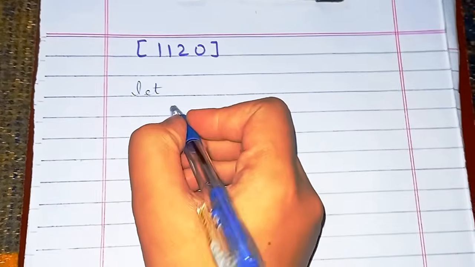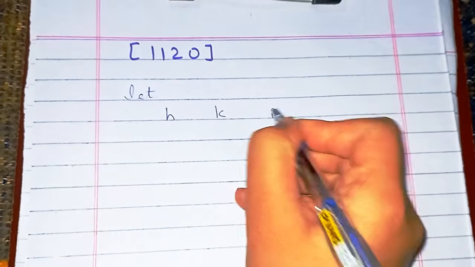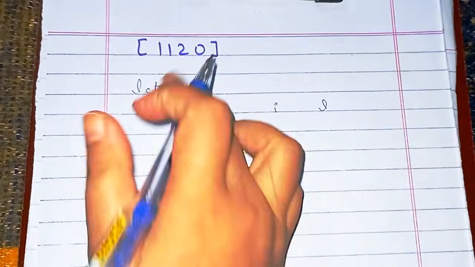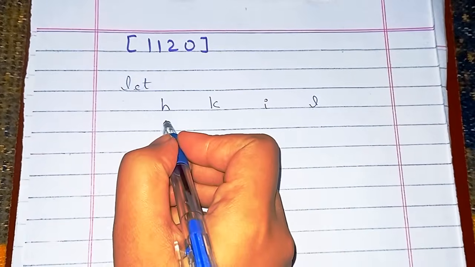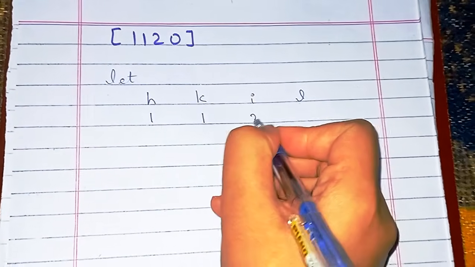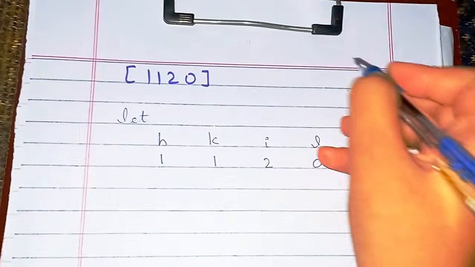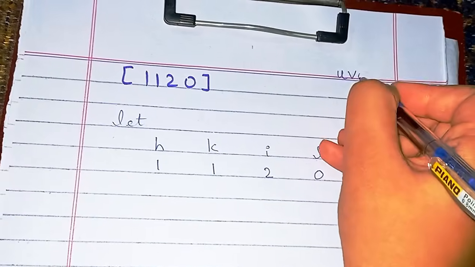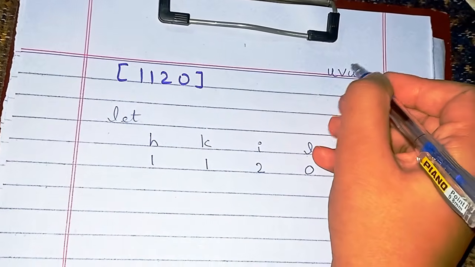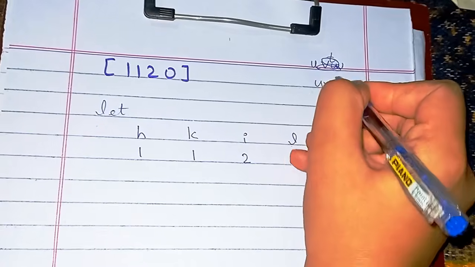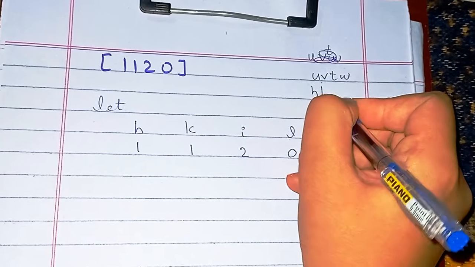I'm going to use H, K, I, and L symbols for these Miller-Bravais indices. These are just symbols, and you can use your own. For example, in some books it's UVTW, and in other books it's HKIL.